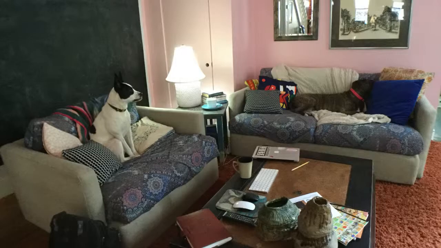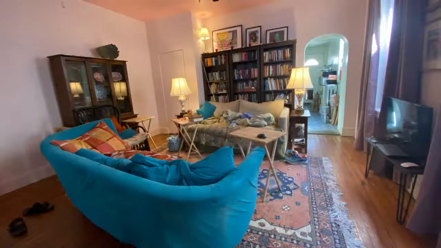But this space has now been renovated into this space, and you can see this curvy teal couch that I inherited from my mother-in-law, and the rug came from her as well. The hutch, on what used to be that blackboard wall, is a trash pick that I hope to eventually upcycle and put some interesting paint on.